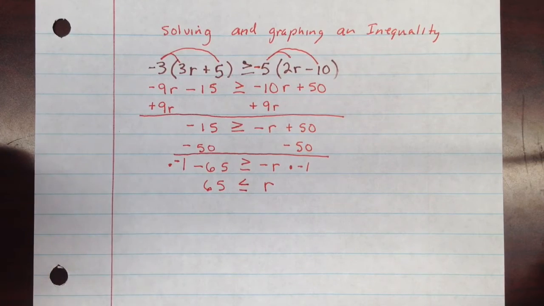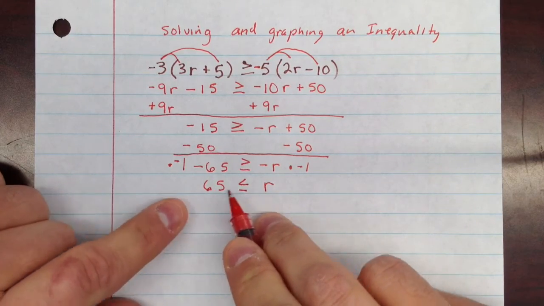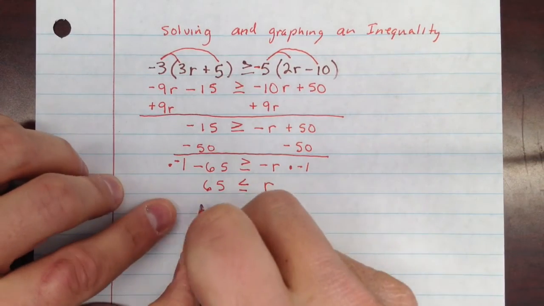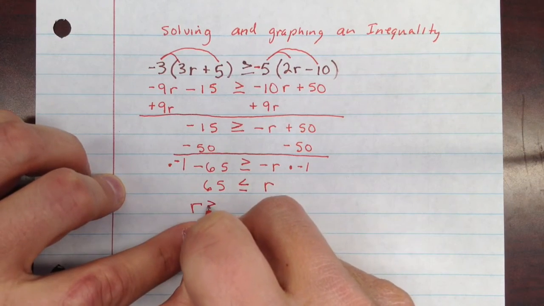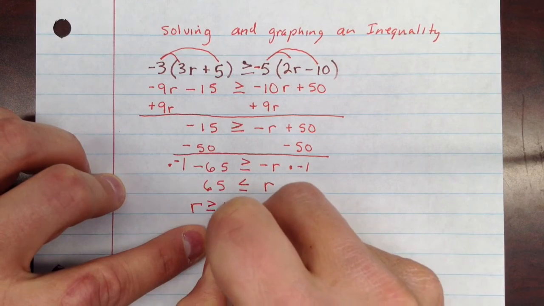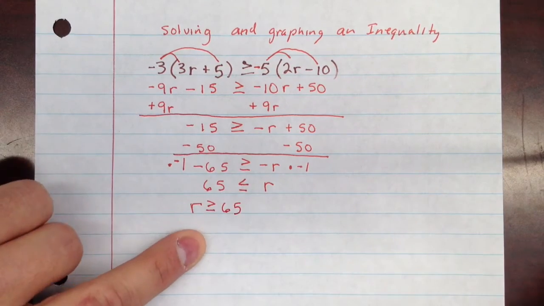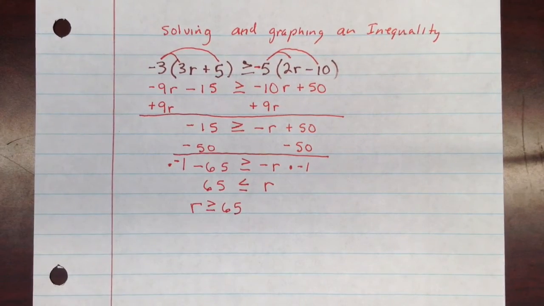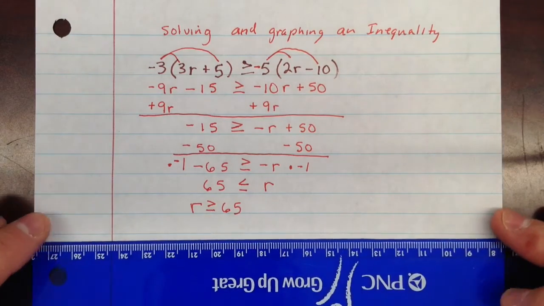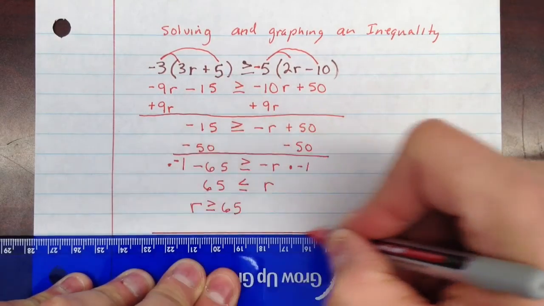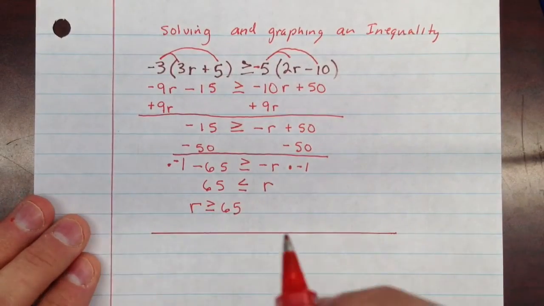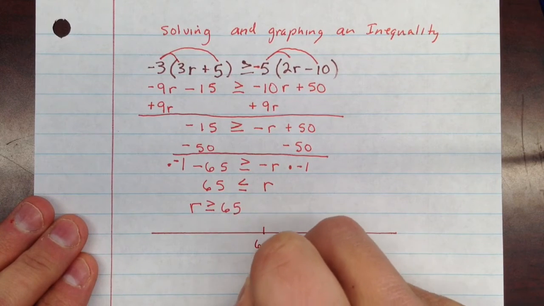We talked about when graphing these, it's easiest if the r is on the left side. So I'm going to rewrite this as r, and then make sure the bigger side faces the r, so flip that with it. r is greater than or equal to 65. Now to graph this, there's many things we could do as far as how you can start and finish it, but I'm just going to make a simple line to show the infinite solutions of this. There are many. We'll put 65 in the middle.